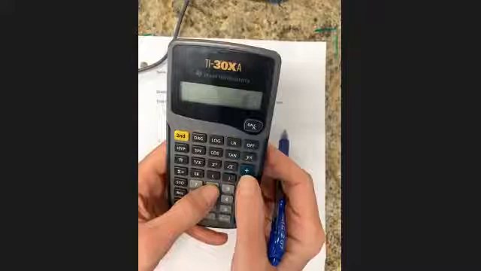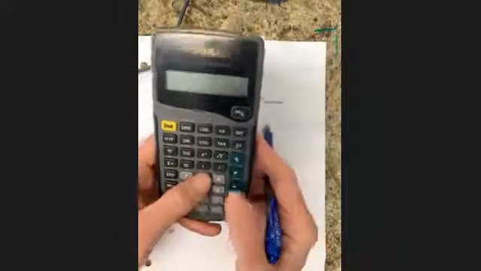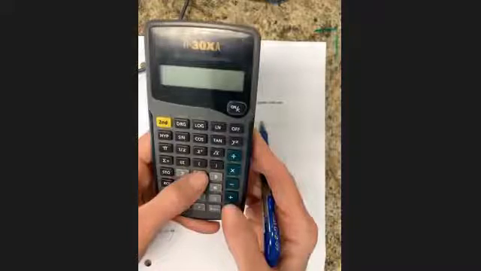Oh, my hands froze again. Check it out. That's so weird, watching my hands like, and that's not what I'm doing in real life.